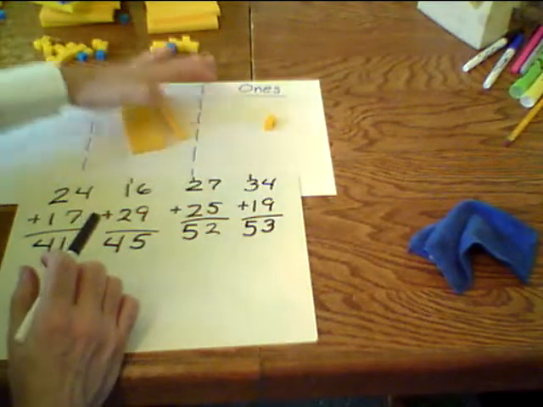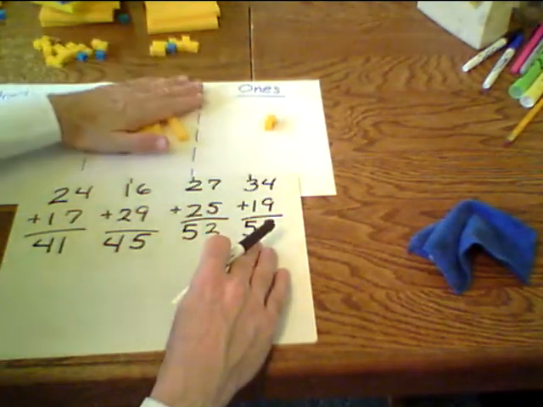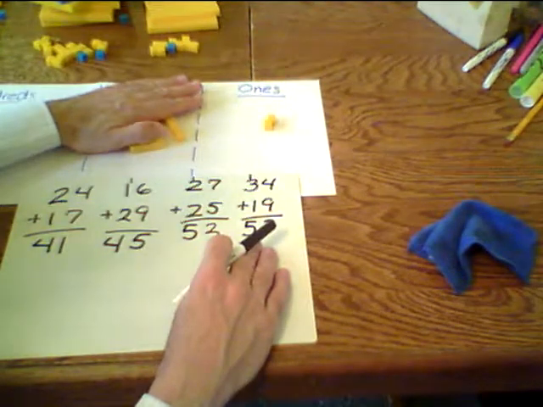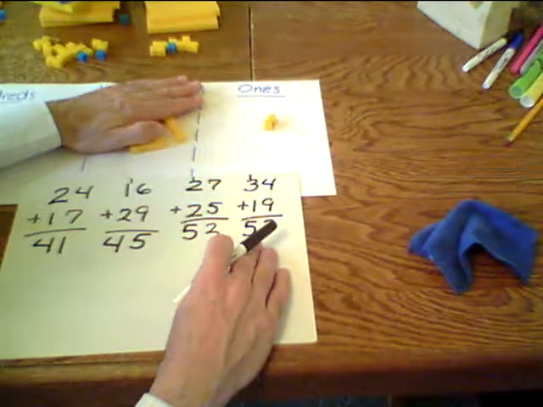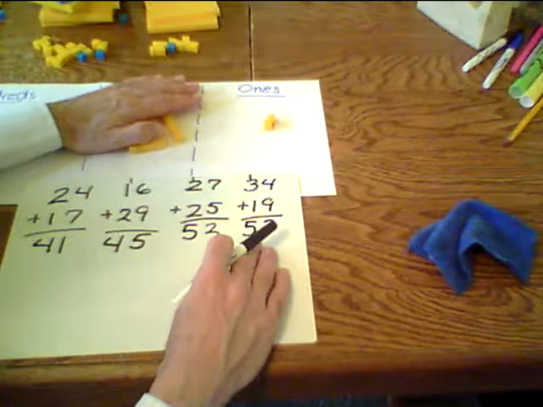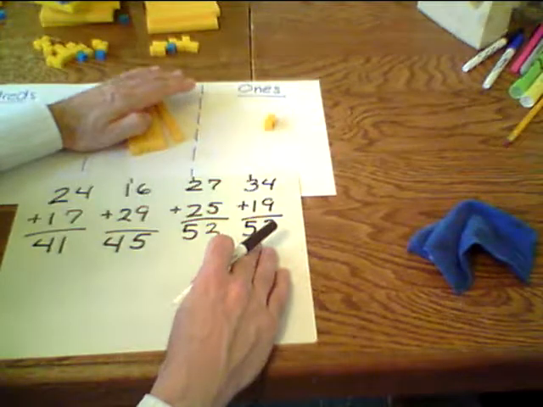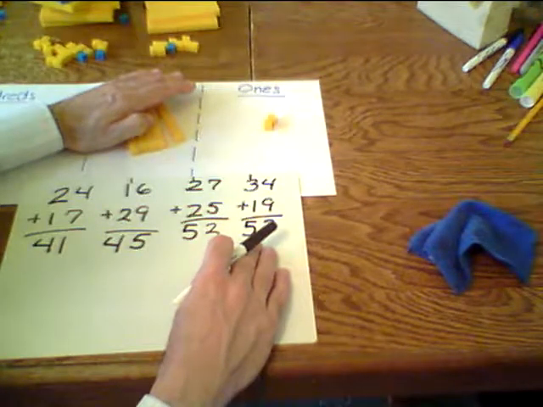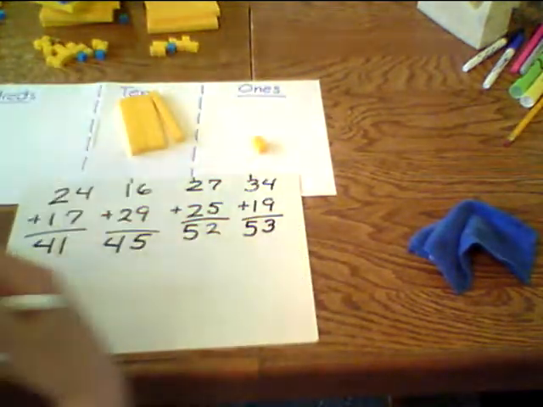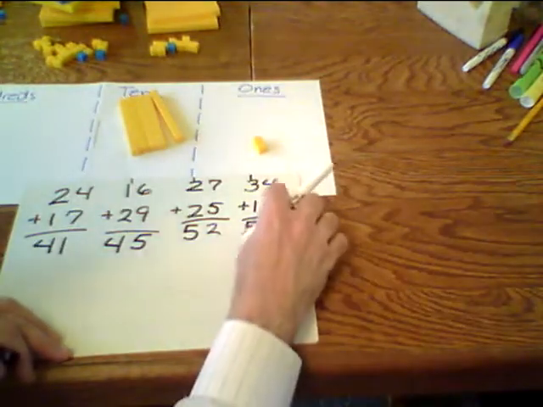And then they go and they check. And if they make a mistake here, they have a chance of catching it on their own. Very empowering. And math makes sense. They can figure things out on their own. I'm just facilitating. Okay?